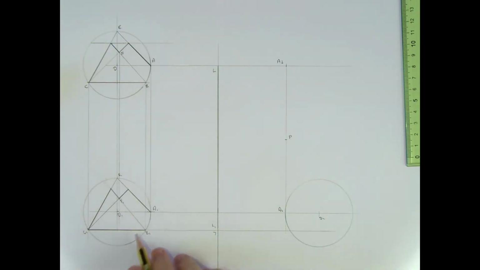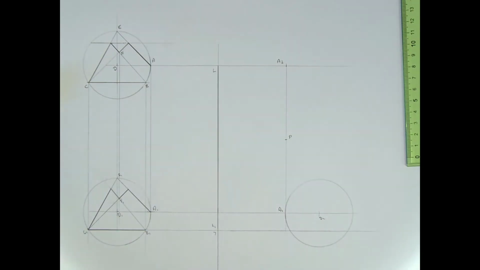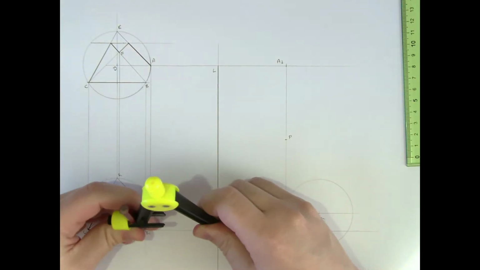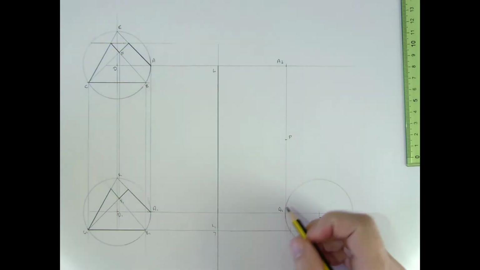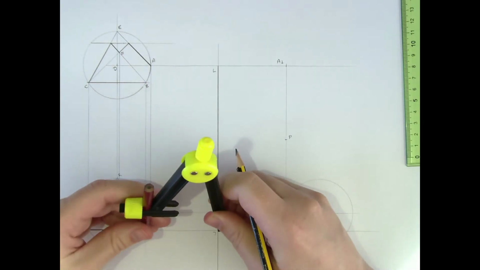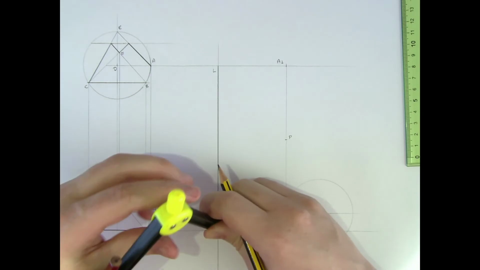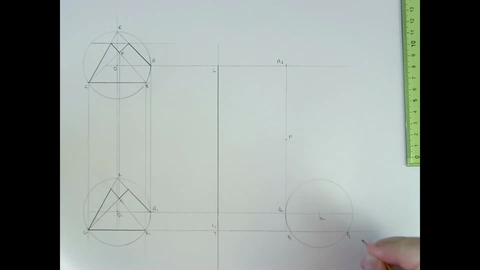B1 and C1. Copy the distance from the axis out the other side. Now it's already cutting through the curve, so this is B2. And from the axis to C1, it's already cutting through the circle, so that gives me C2 over here.